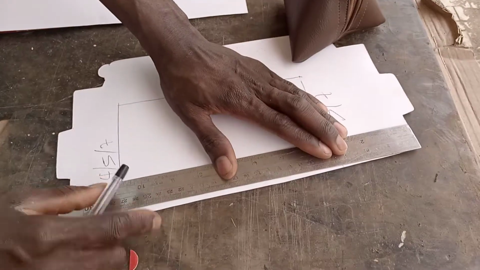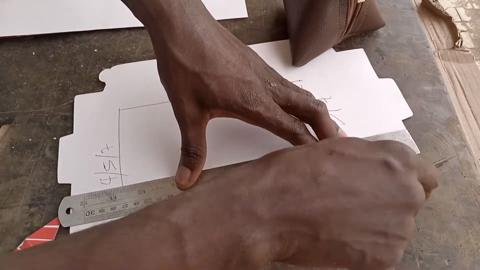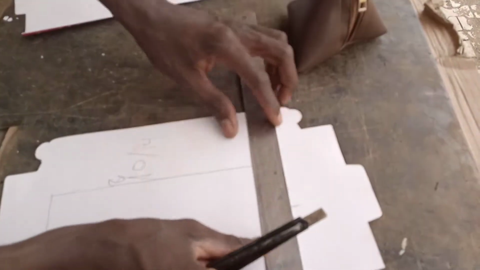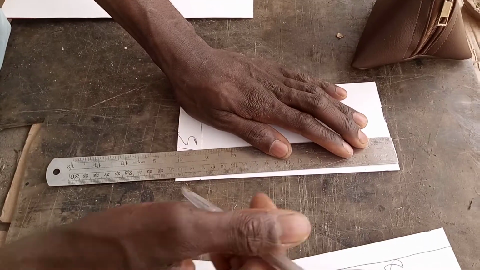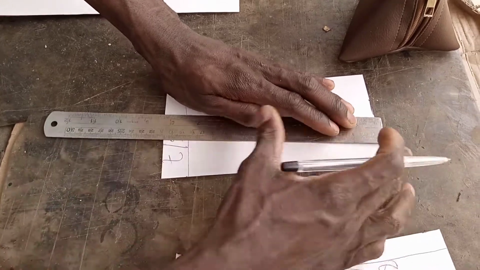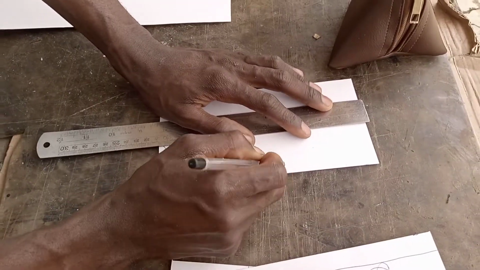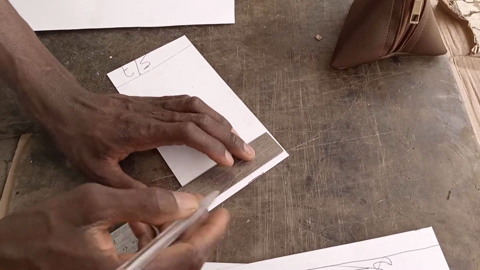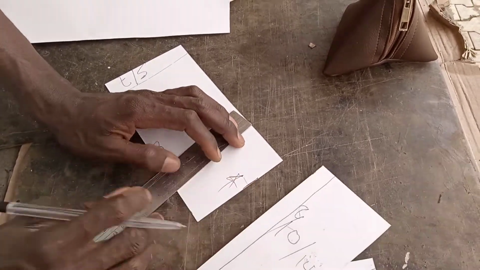Okay, now I'll be cutting through. Now as you can see, this place is 8. This length is 8. My other breadth I'm having here is what? 4. This is 4.